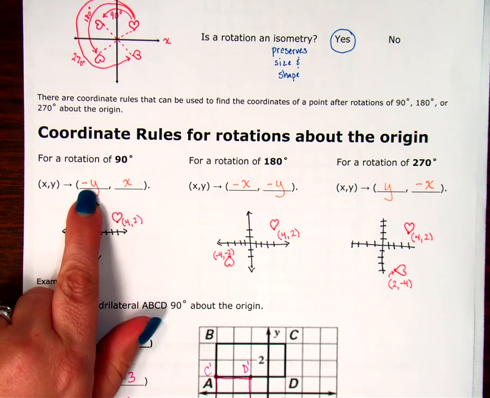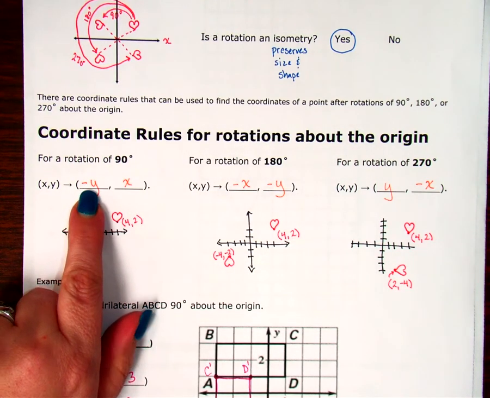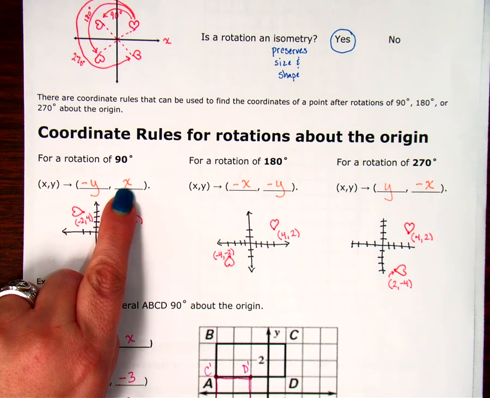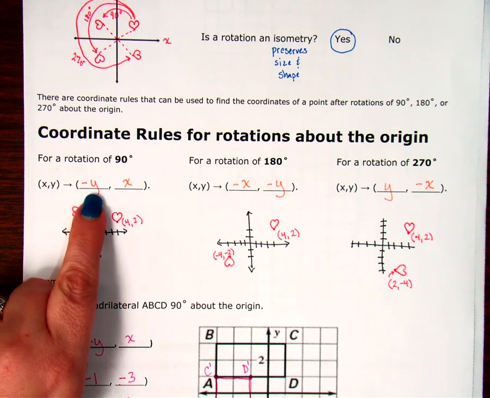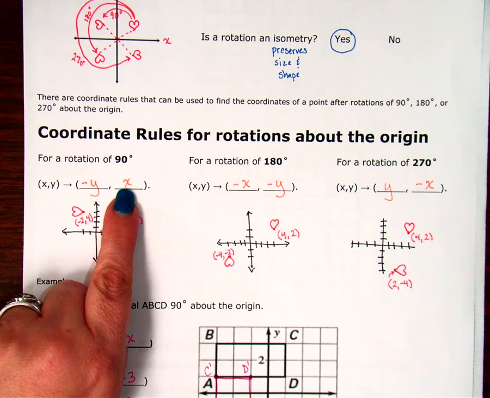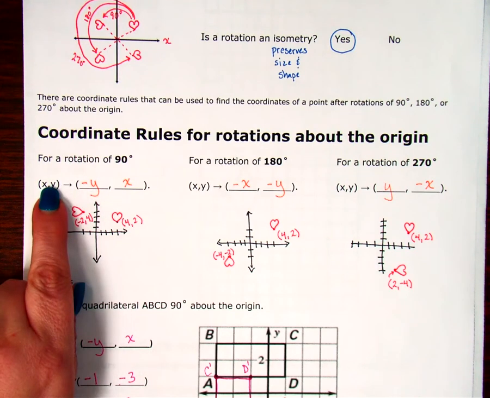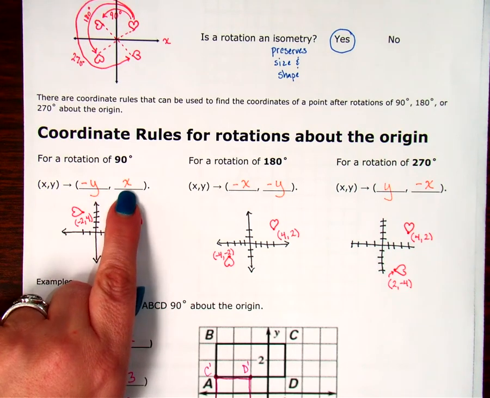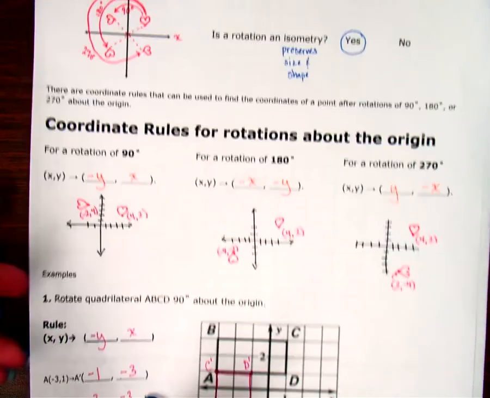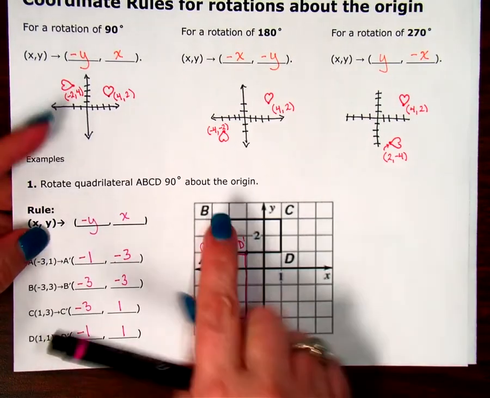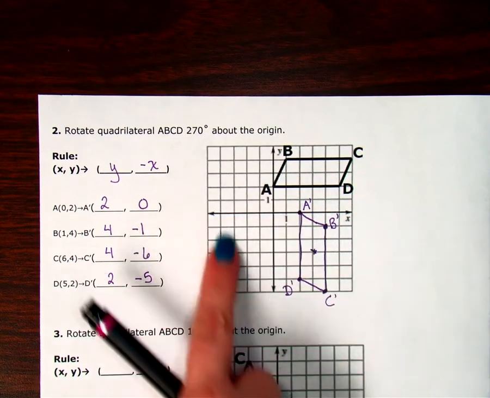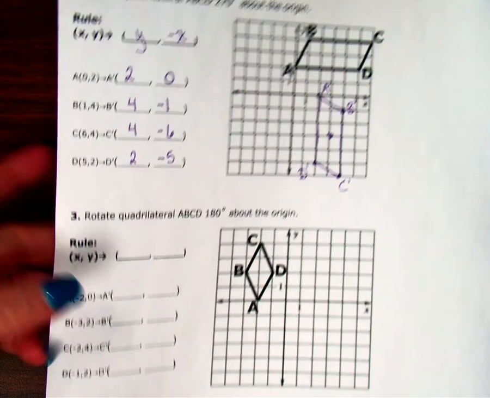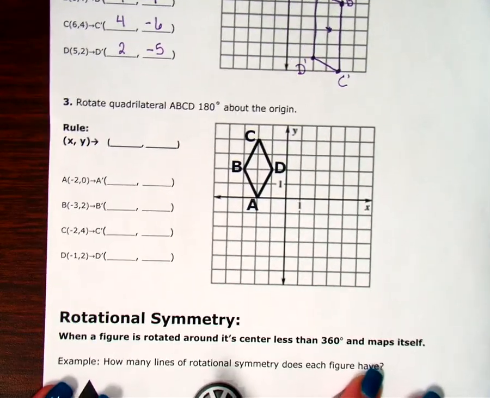Remember, each time you see a negative symbol, it doesn't mean that the number there is negative and that the number here is positive. It means whatever number you have here, either positive or negative, if you have a negative sign here, you're going to use the opposite of that number. If you don't, you're going to keep that number whatever it is. Whether it's positive or negative over here, it'll stay the same when you move over here. Okay? Then we did an example with a 90-degree rotation. We did an example with a 270-degree rotation. And so now we're going to do a 180-degree rotation because we haven't done that yet.